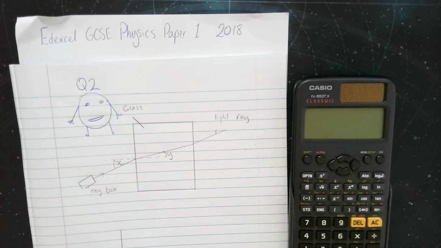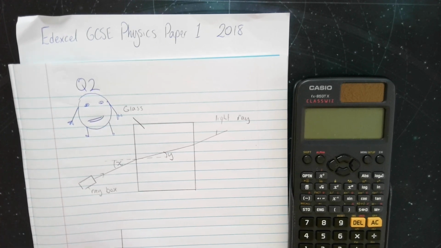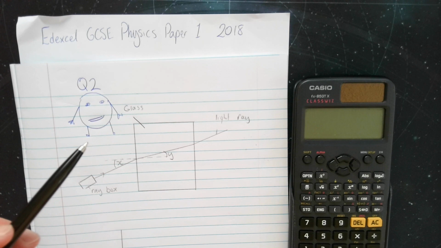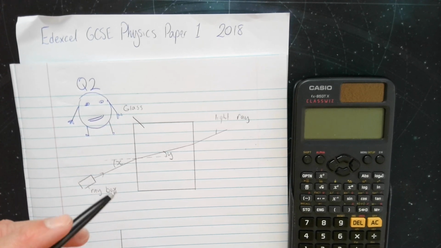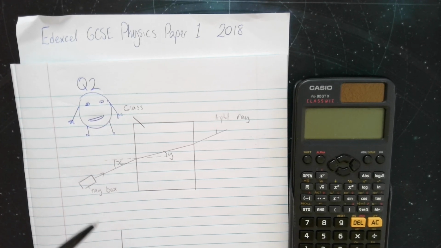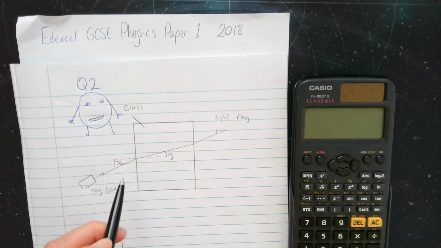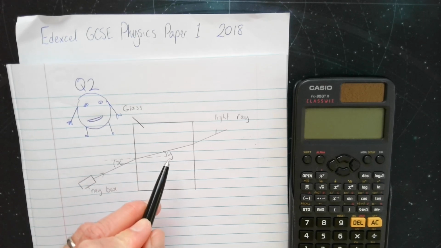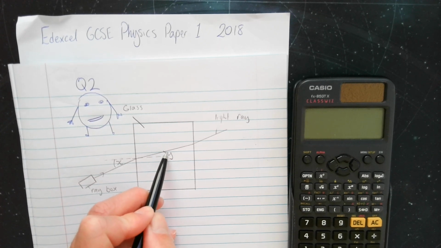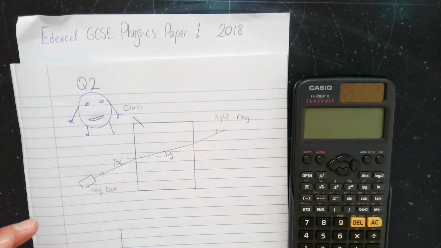Okay, welcome back. Question 2 of paper 1 2018. Let's do this. So first one, we've got a diagram, a very simple setup that we use in class, a very standard setup that we've done in class. We've got a ray of light that's going into a glass block, and what we need to quickly identify is what this angle Y represents.